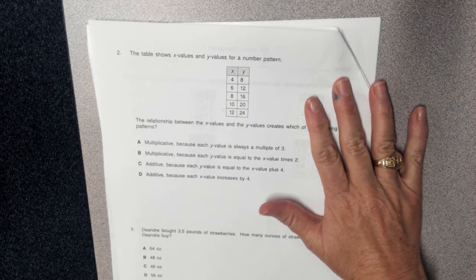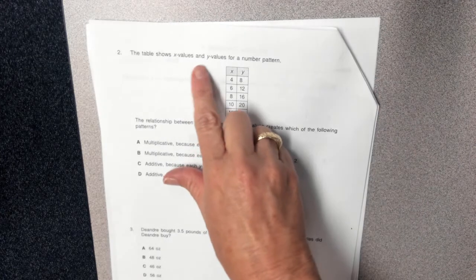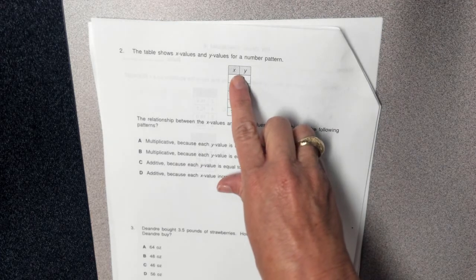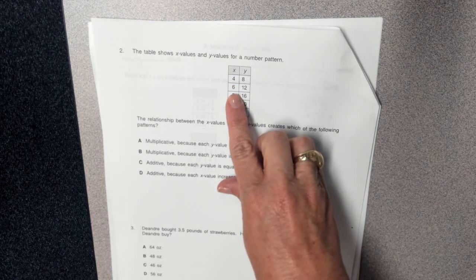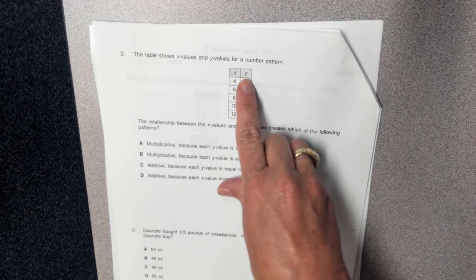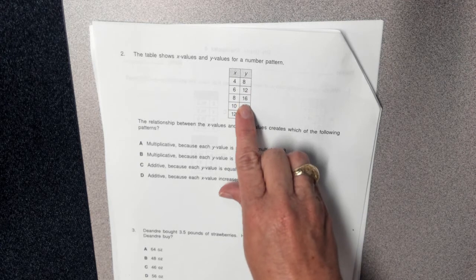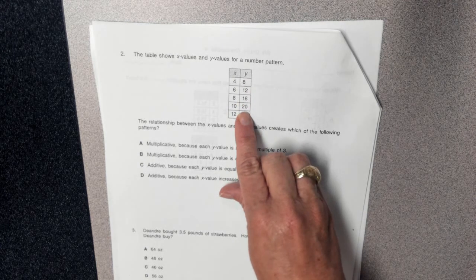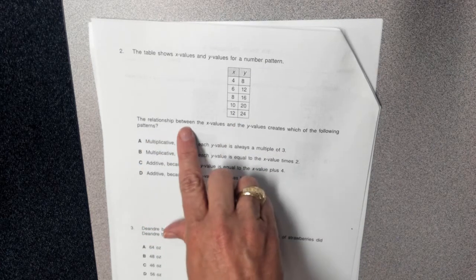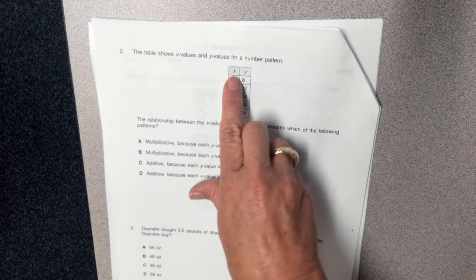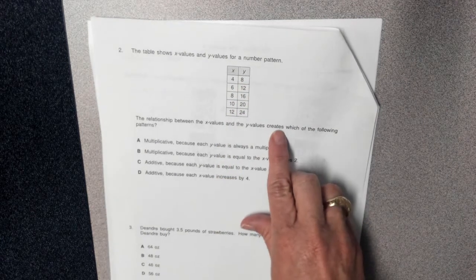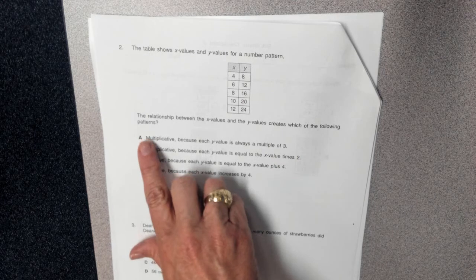Number 2. The table shows x values and y values for a number pattern. Here's our chart. X, 4, 6, 8, 10, 12. Y, 8, 12, 16, 20, and 24. The relationship between the x values and the y values creates which of the following patterns?